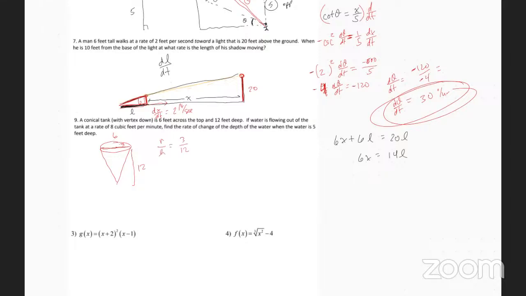Got that? Water is flowing out of the tank, so it's going down at a rate of that many feet per second. So water's flowing out, so that's the volume, dV/dt, the change in volume, is -8 cubic feet per minute. Find the rate of change of the depth of the water. So that's the dH/dt. That's what they want us to find when the water is 5 feet deep.